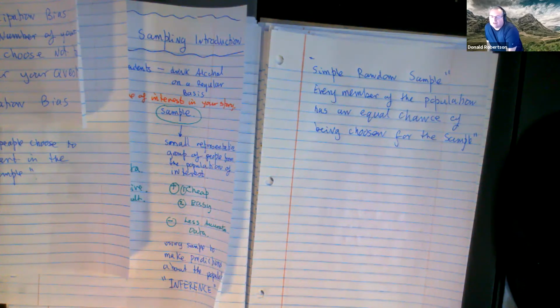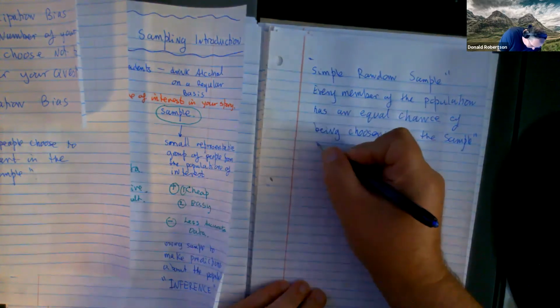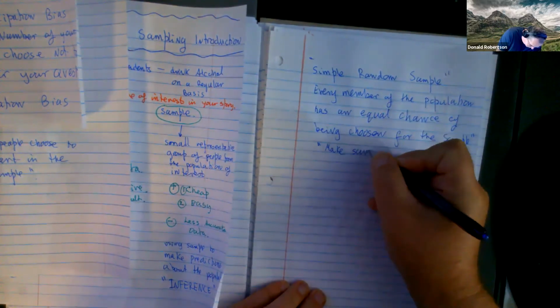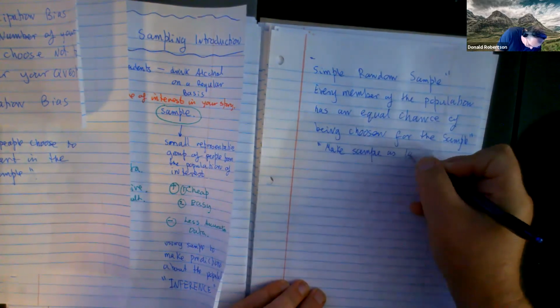And that is like the best sample in the world, because what that tends to generate is a fair representation of the entire population, with one very important caveat. Make the sample as large as you can afford.